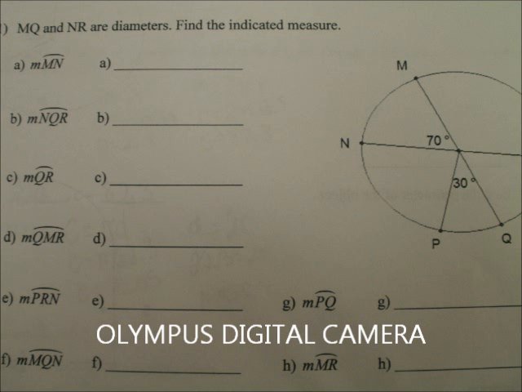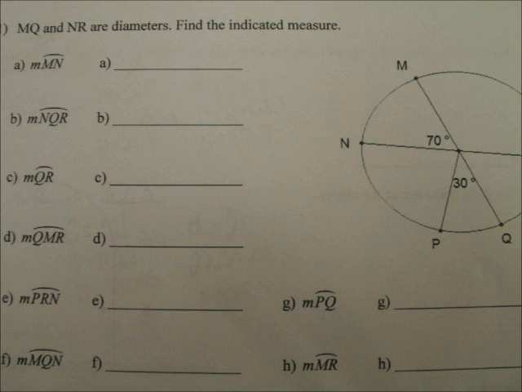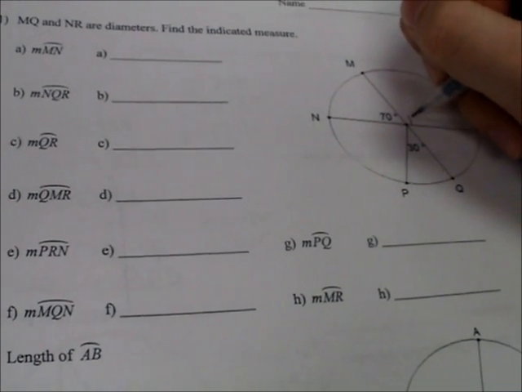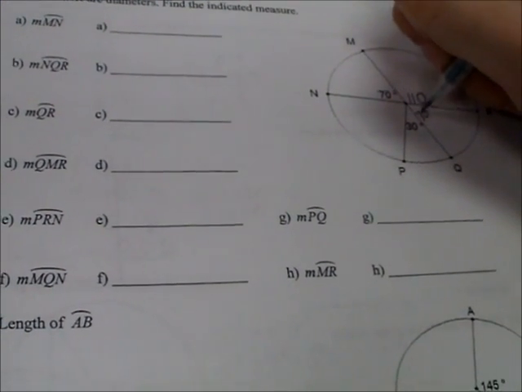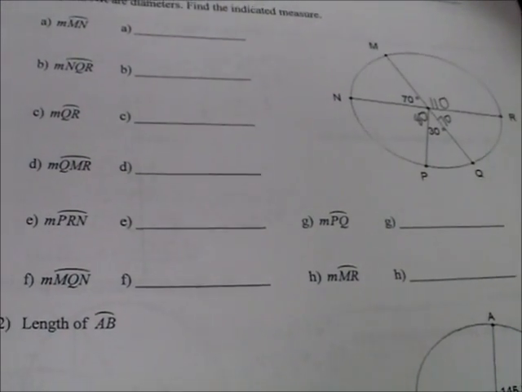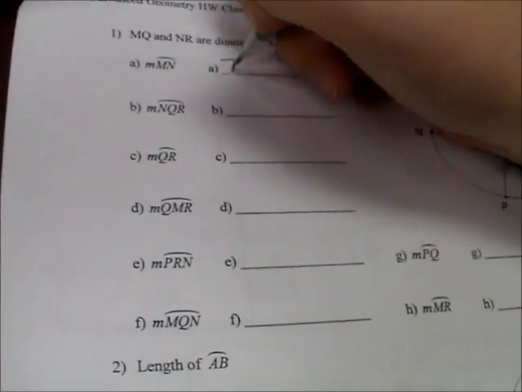Case 1: you are given that the measure of MN is 70 degrees, so you know that the arc is equal to 70. Then to find arc NQR, you know that NQR is a semicircle, so it is 180 degrees. So you know the arc is 180. MN and QR are vertical angles, so it can be 70 degrees. So 70 is the arc.